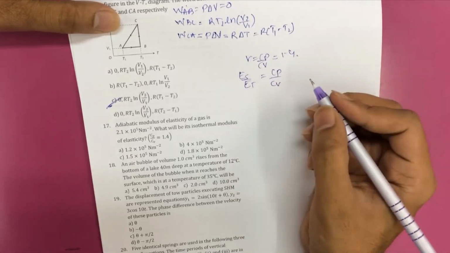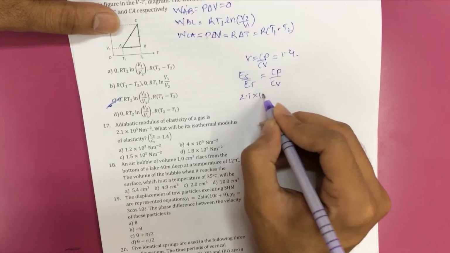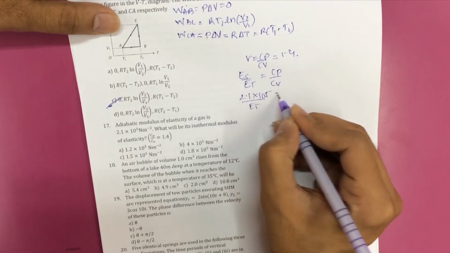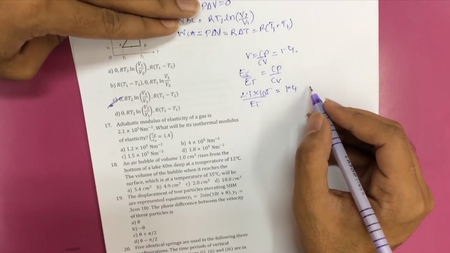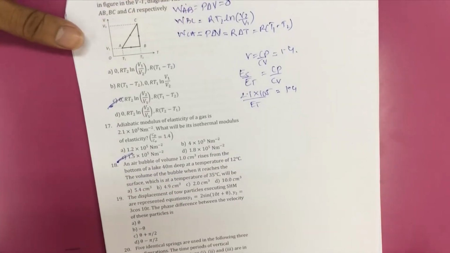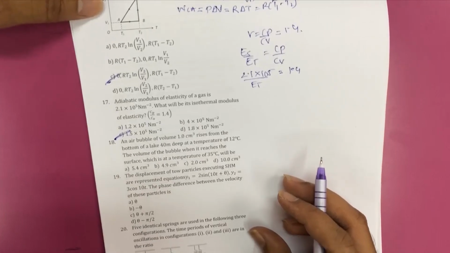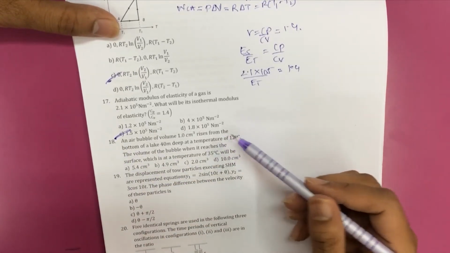So Es by Et would be equal to gamma, so 2.1 multiplied by 10 raised to 5 divided by Et equals 1.4. So you will get the value of Et from here as 1.5 multiplied by 10 raised to 5. So option C is your correct answer.